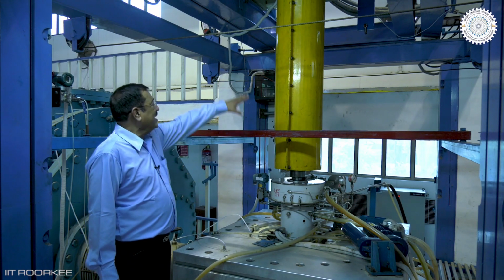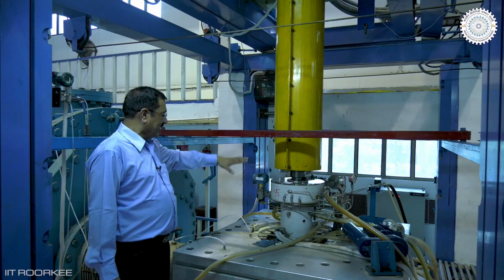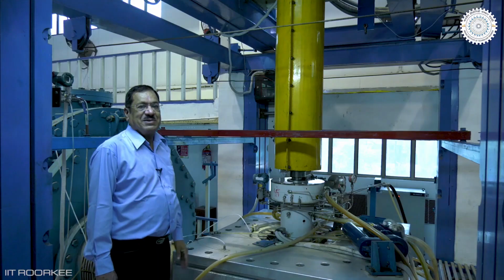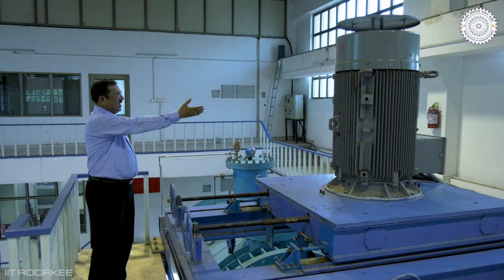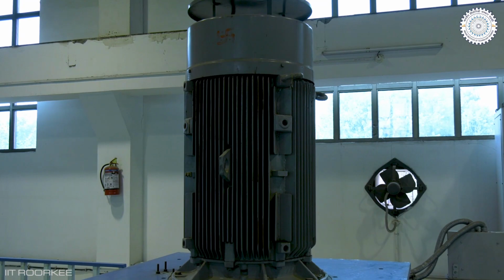The coupling is in between the yellow portion, in which we have connected the turbine to the dynamometer at the top, which has a maximum capacity of 132 kilowatt. We can see the dynamometer, which is basically the generator cum motor.